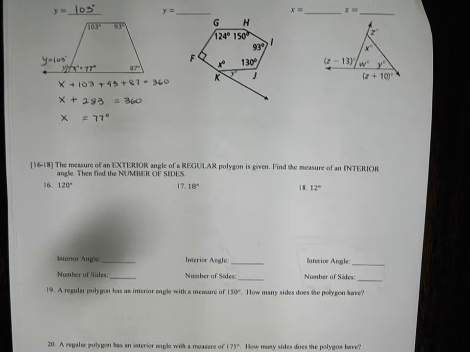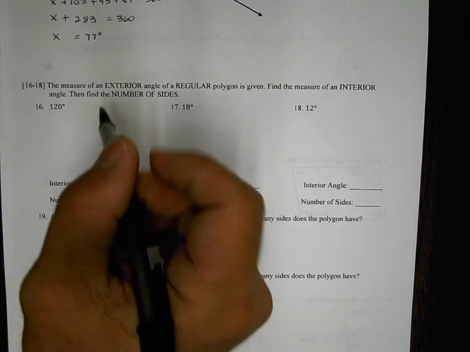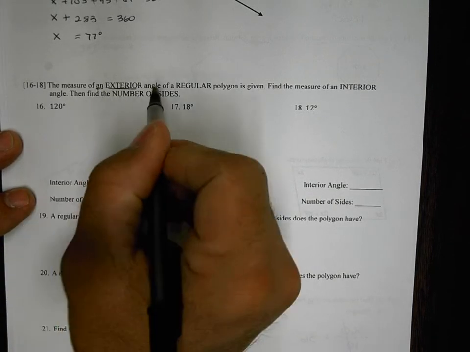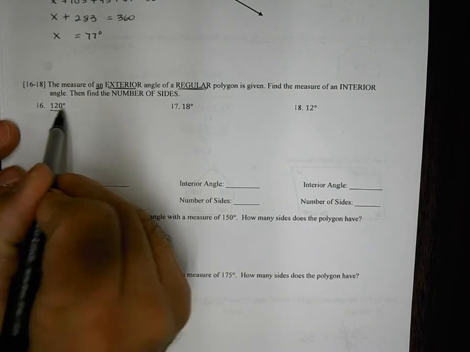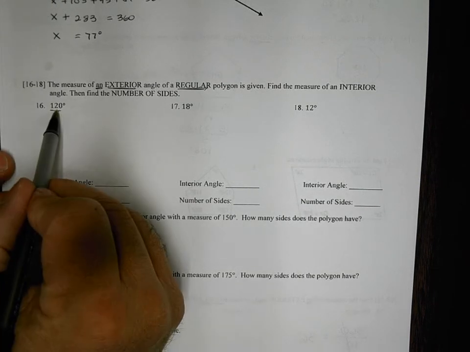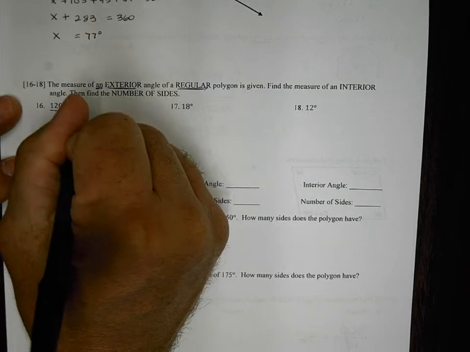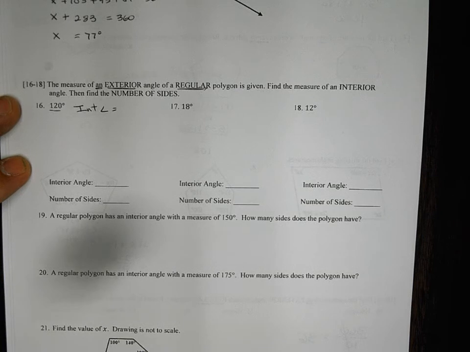Now, here's a good one here. The measure of an exterior angle of a regular polygon is given. Find the measure of an interior angle, then find the number of sides. All right, so this is the exterior angle of a regular polygon, correct? Are you guys with me here? So, if the exterior angle is 120, what's the interior angle? Remember, they're a linear pair, so it's got to be 60 degrees.